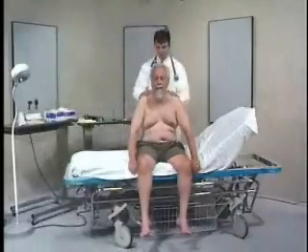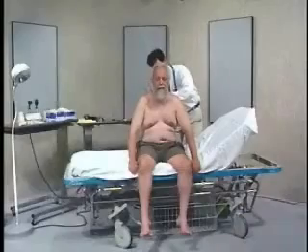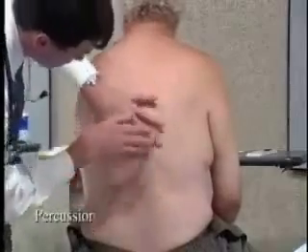The next step is going to be percussion of his chest with a very sharp motion of the wrist. And you can hear the percussion tone change to dull when we get over his diaphragm. It's nice and resonant over the lung fields. And so you can see this is right around the area where it turns dull. And you can measure the patient's chest excursion.